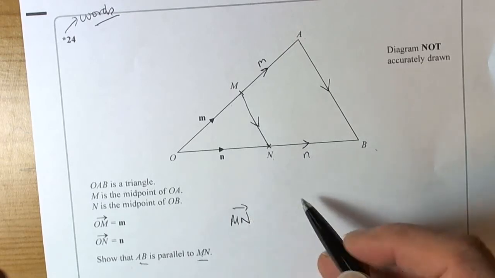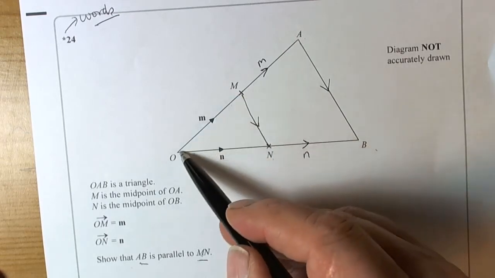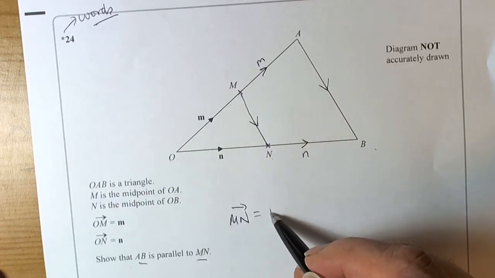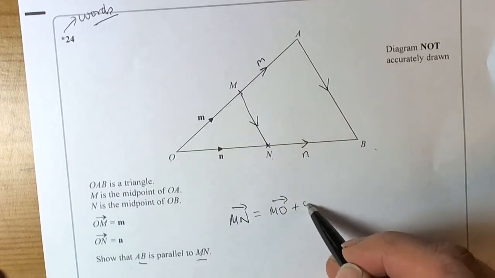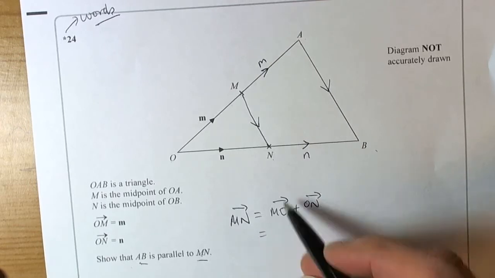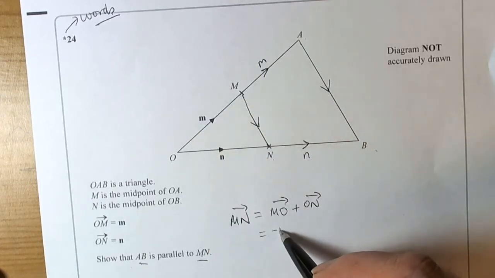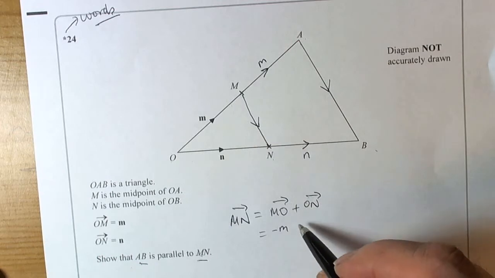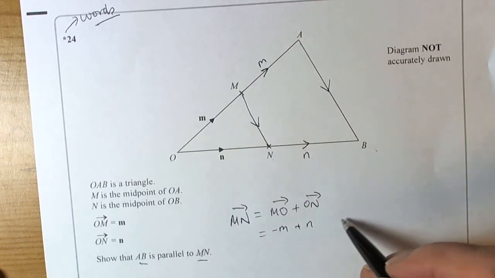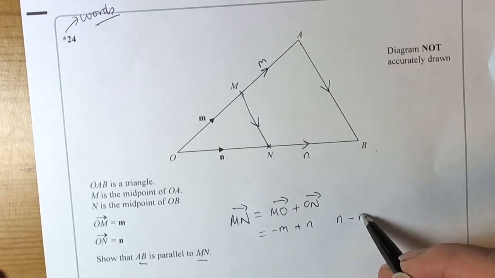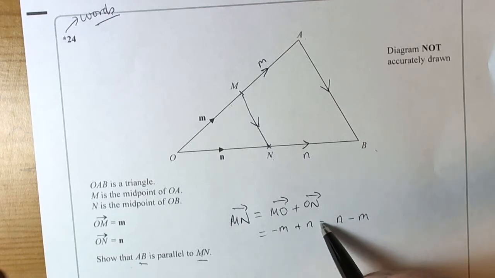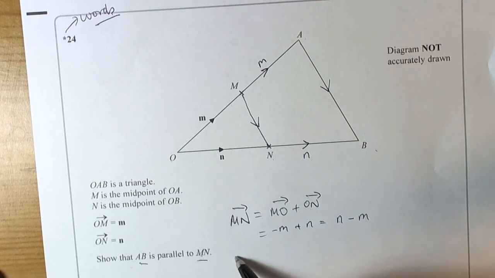So M to N, well, the journey we would take is to go back to O. So M to N is MO plus ON, and MO is going against the arrow, so that's going to be negative m, and O to N is positive n. With vectors, it's neater if we put the negatives last, so we just swap that about to be n take away m. So that's what MN is.